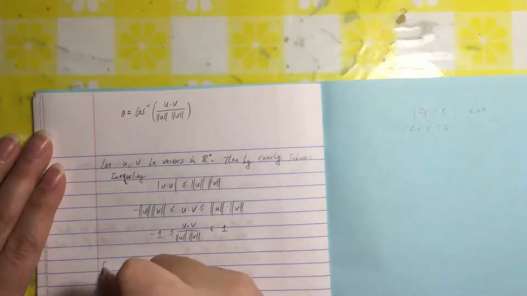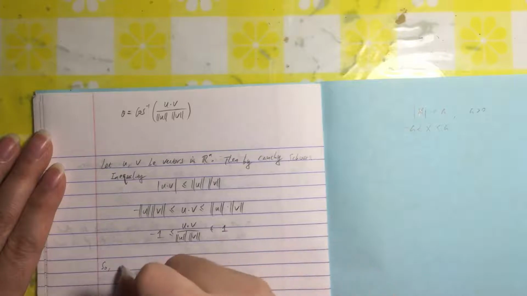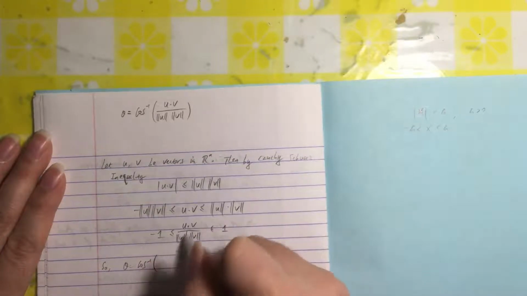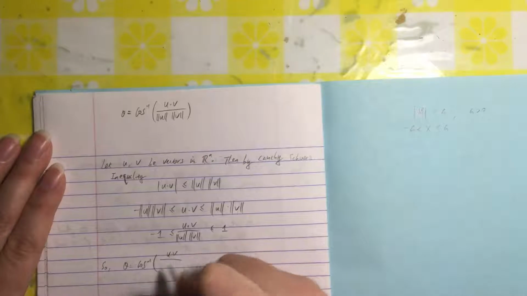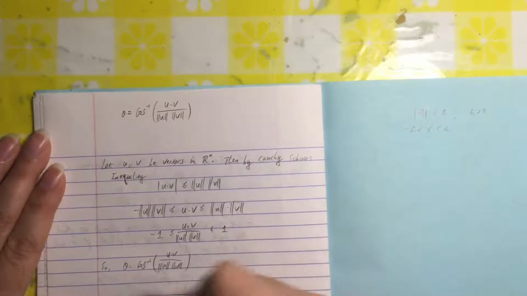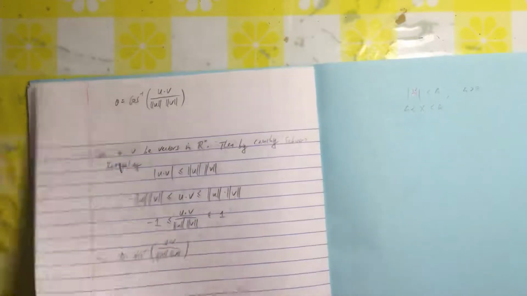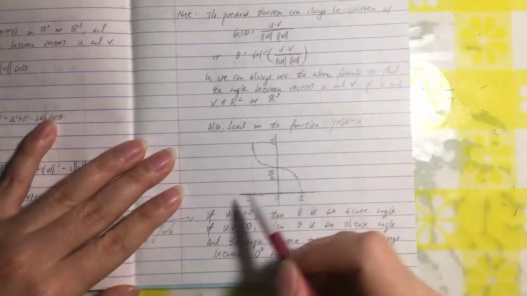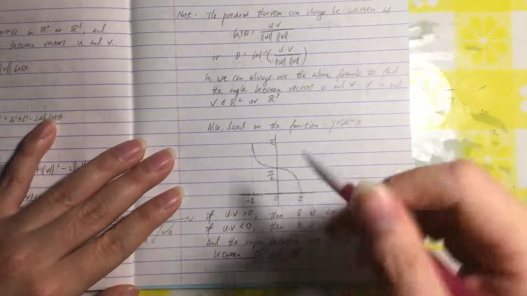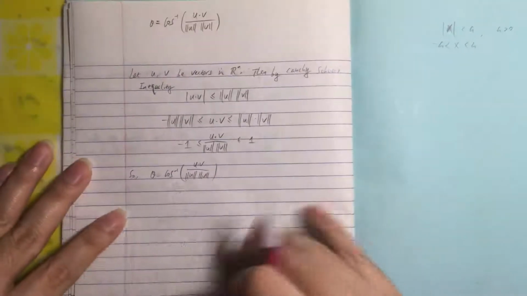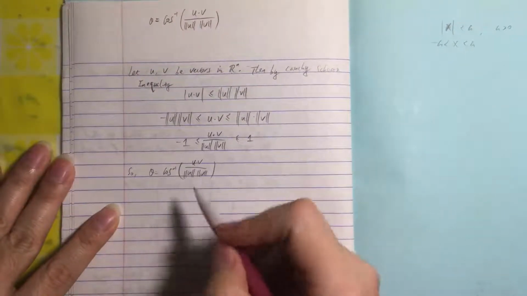So for vectors in higher dimensional space, if I define the angle theta to be the inverse cosine of u dot v over norm of u times norm of v, this is well defined, because what we input is a number between negative 1 and 1. For the inverse cosine function, such an input gives an angle between 0 and 180.